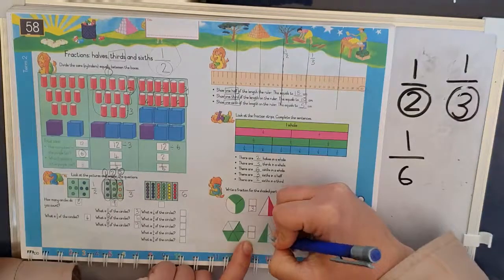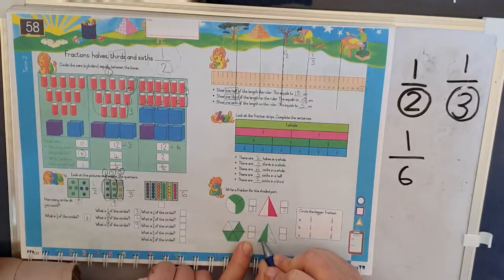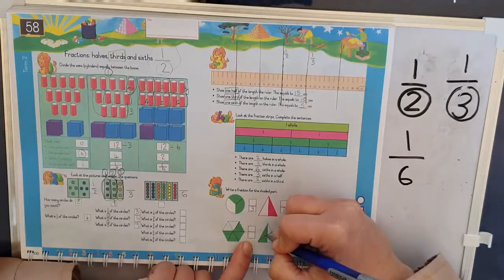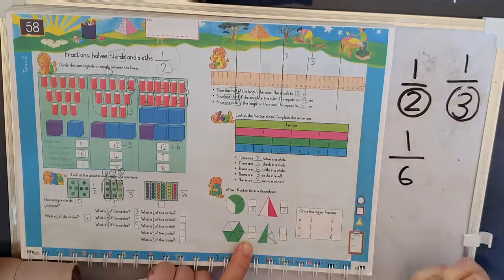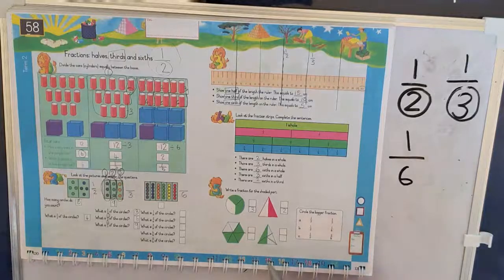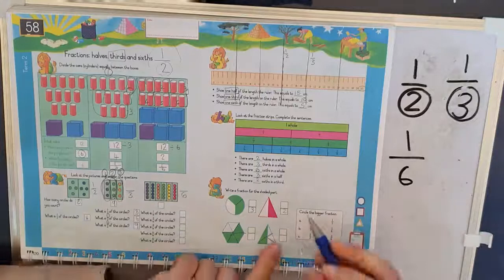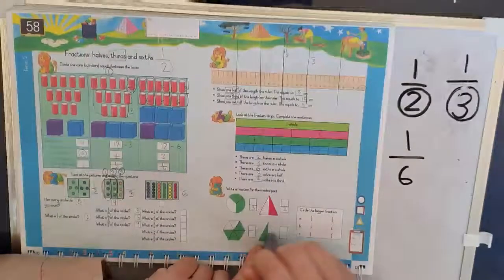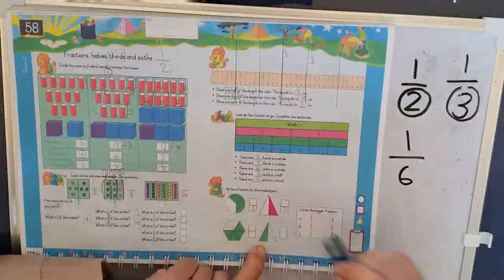This is also one like this, and like this. Okay, so count how many parts and circle. Okay, we're first going to do this, but this one, let me just confirm this one for you.